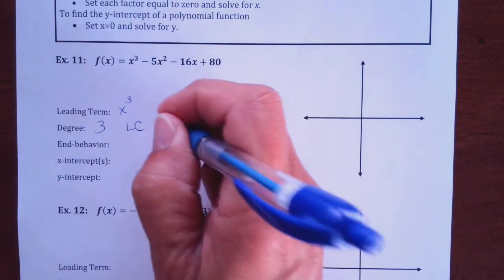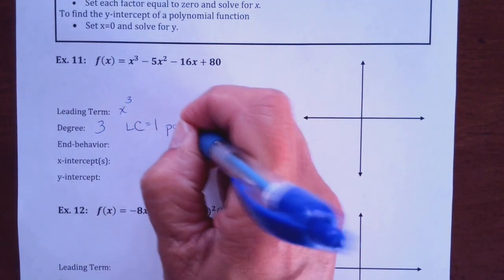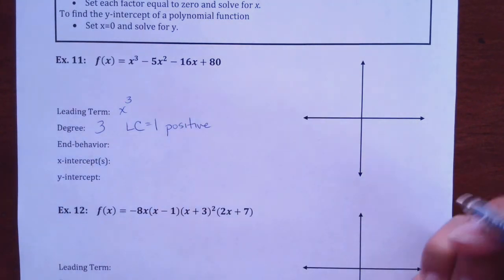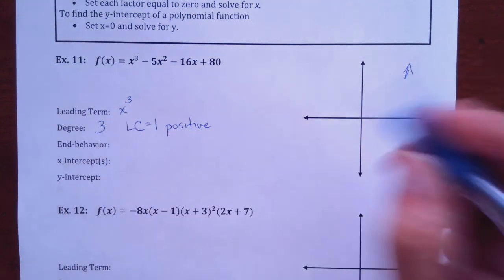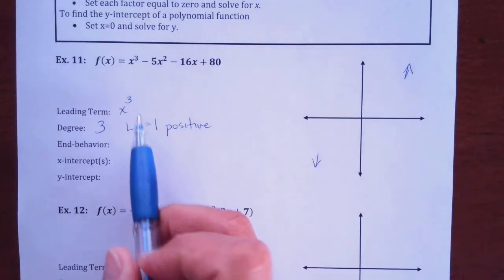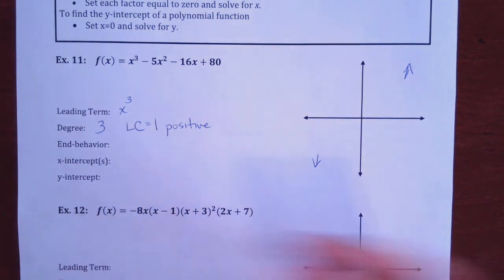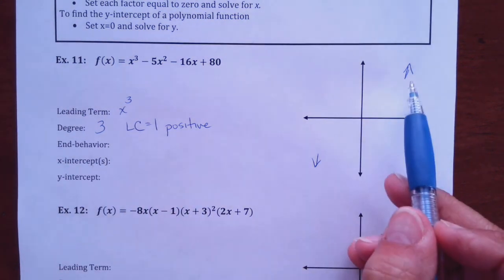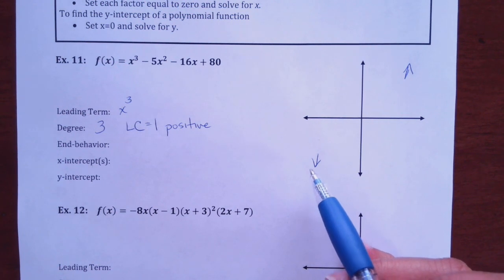So the leading coefficient is 1, okay, which means it's a positive number, so that means the right side is up, okay? So I know the right side is up in this problem, and I know the left side is down because my degree is odd and the leading coefficient is positive. So there's my end behaviors on the graph. So the right side goes to positive infinity, left side goes to negative infinity.